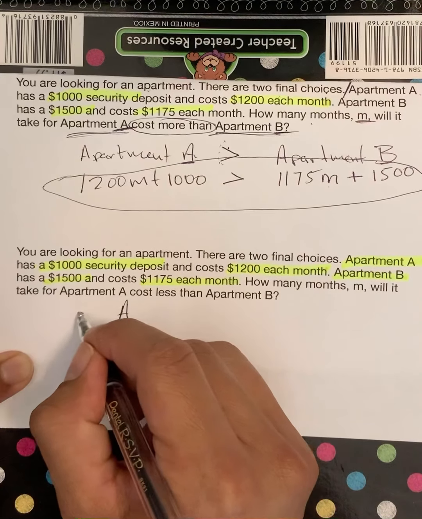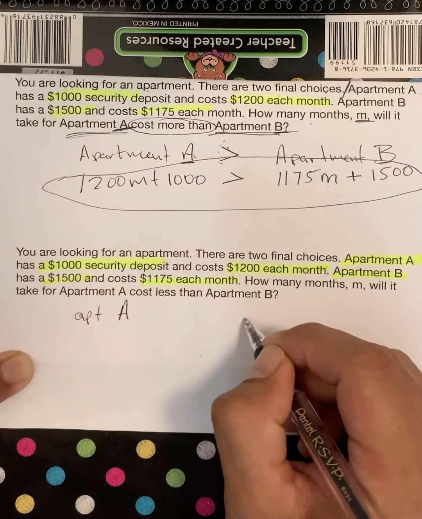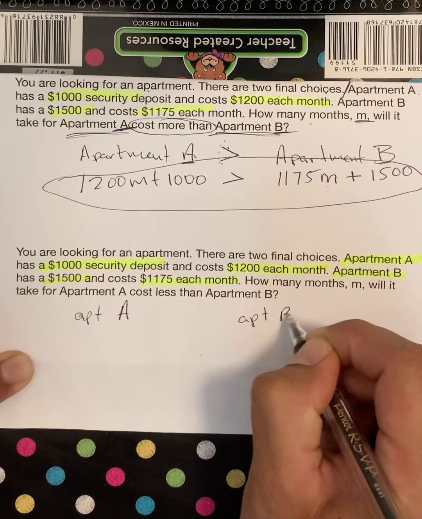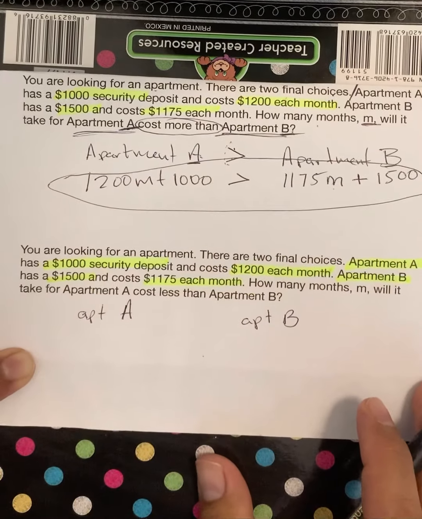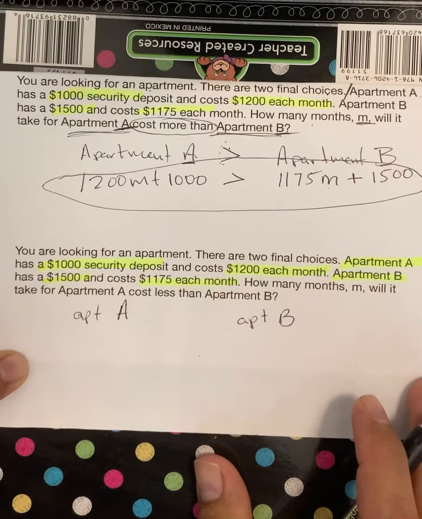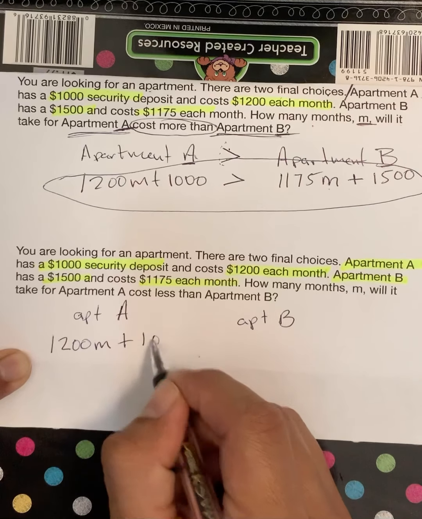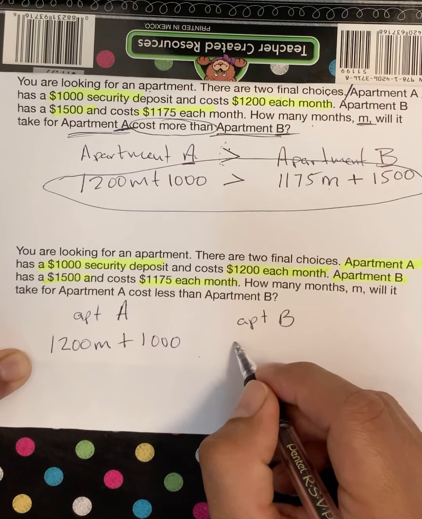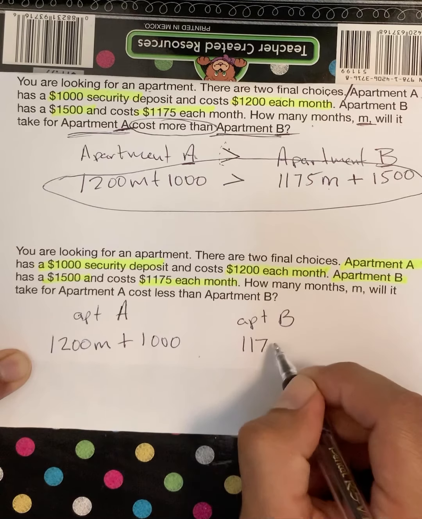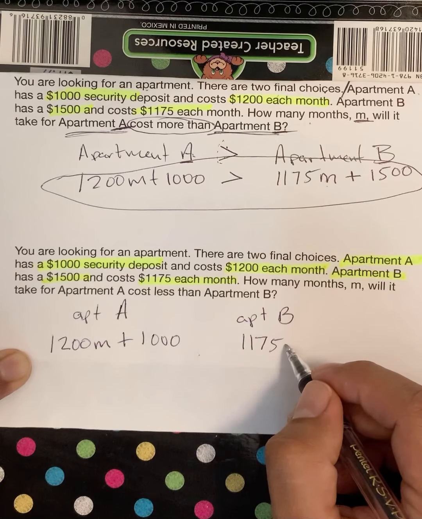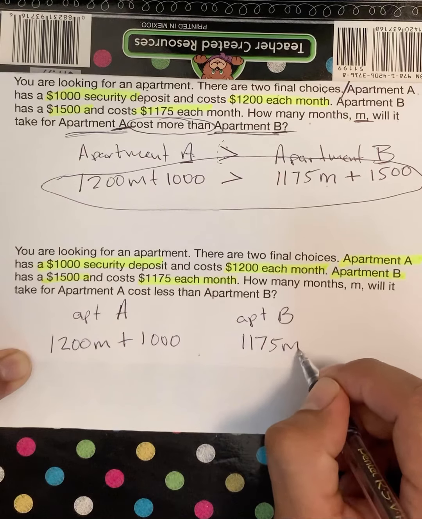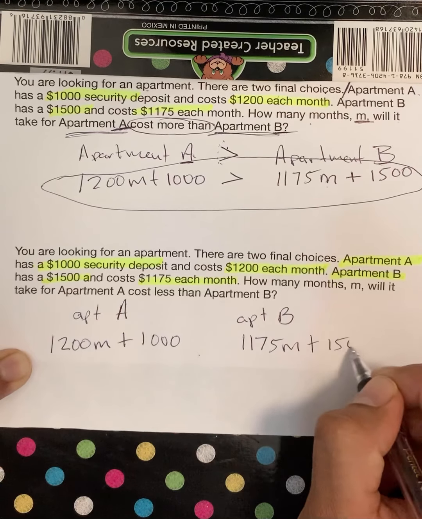Apartment A and apartment B. We know that this is 1200 M plus the initial deposit, and this is gonna be 1175 M plus the initial deposit.